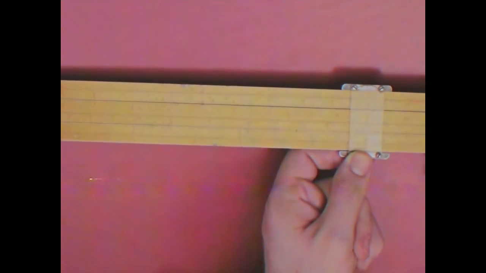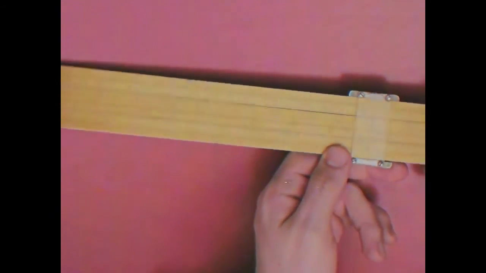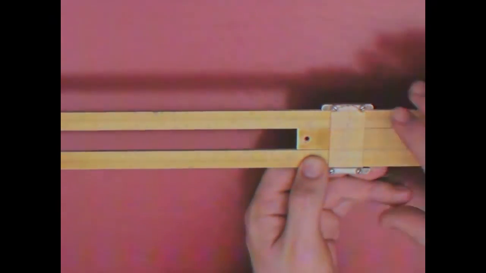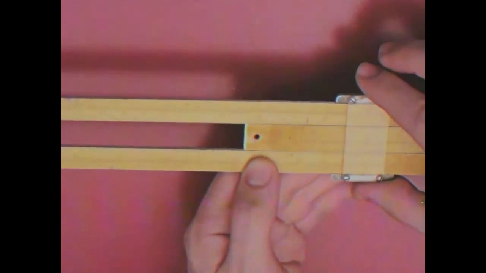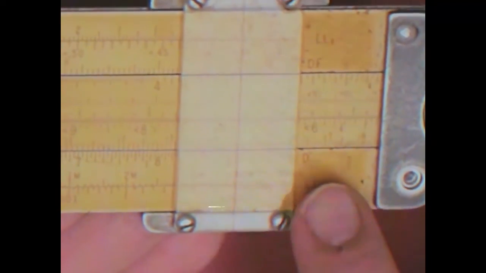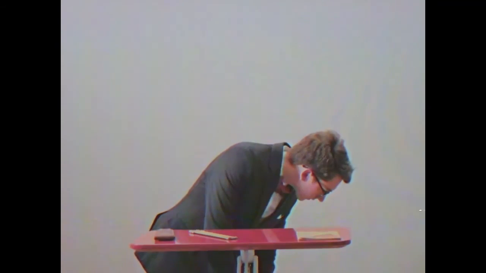Time to demonstrate our new skill by finding the quotient of 63.4 and 3.29. Step 1. Estimate. The quotient must be near 20 since 60 divided by 3 equals 20. Step 2. Set the scales. Move the slide until 3.29 on the C-scale is under the hairline. Step 3. Solve. The result, 19.27, is found on the D-scale at the C index.